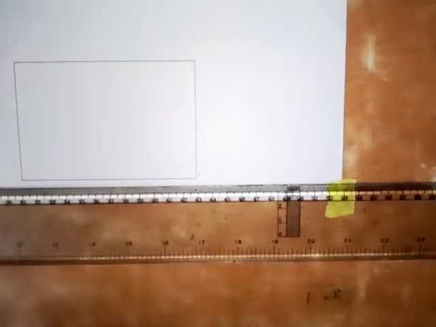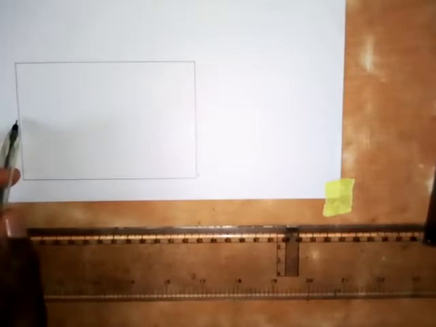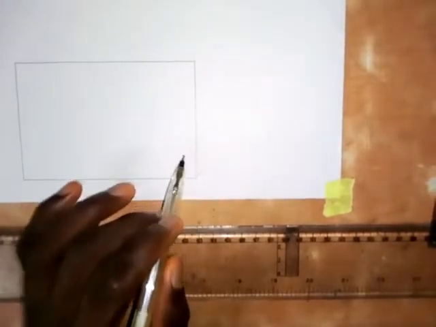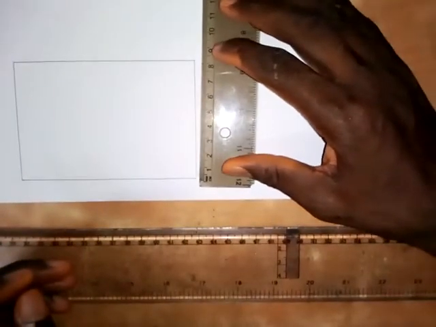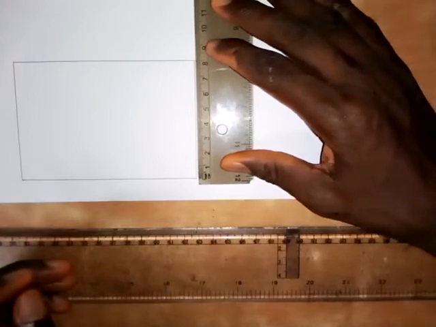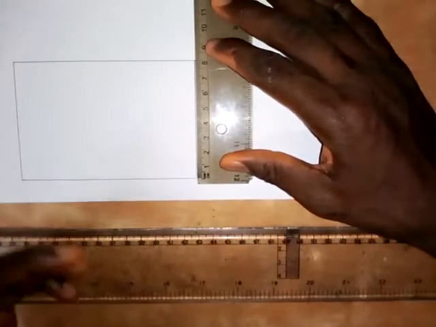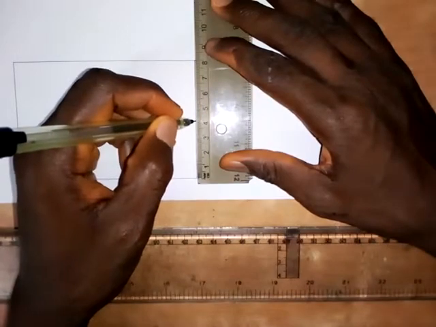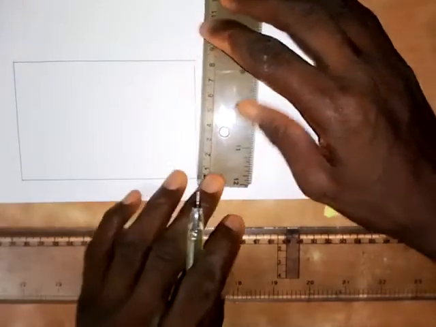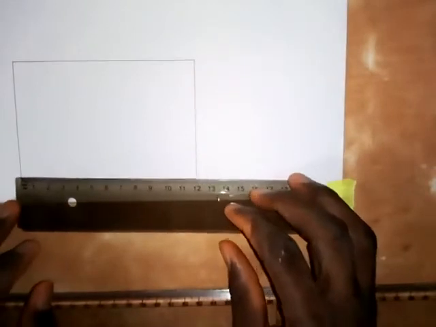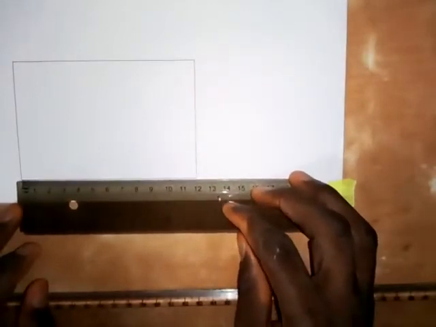Now the next thing that we are going to do is draw the major axis at the midpoint of the width, and the minor axis at the midpoint of the length. What I mean is this: the width is 80 mm, so 80 by 2 is 40. So here I have 40 mm, and 120 by 2 is 60 mm.